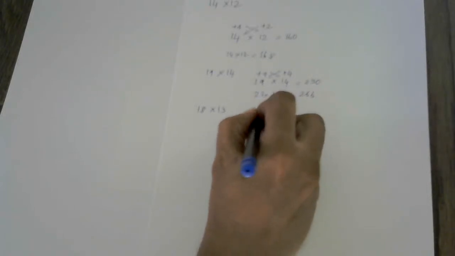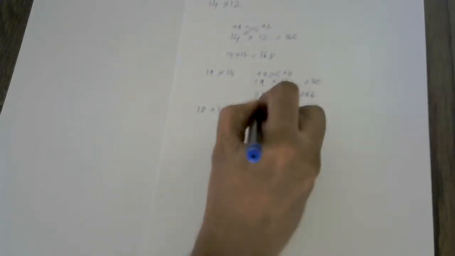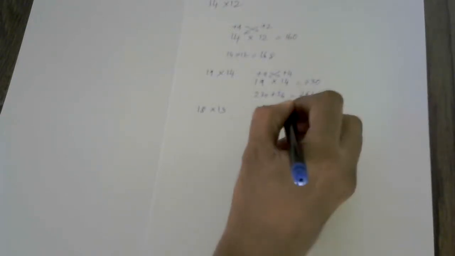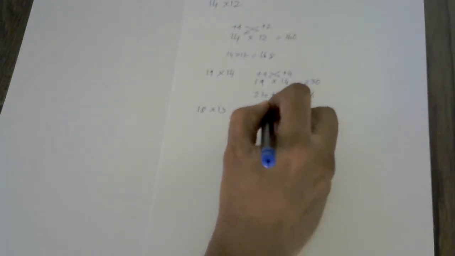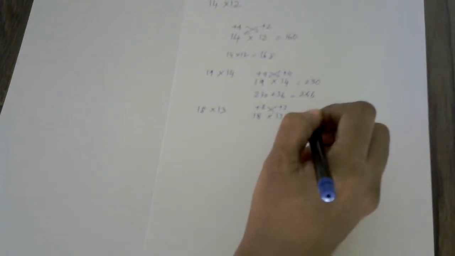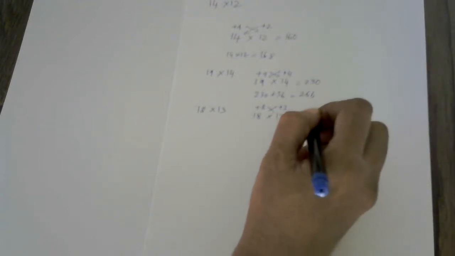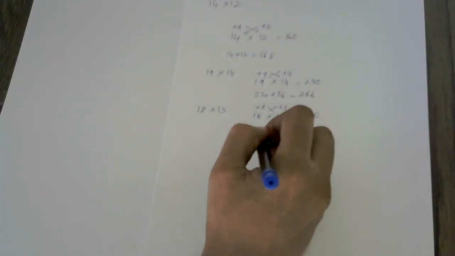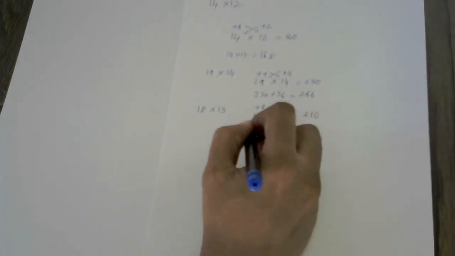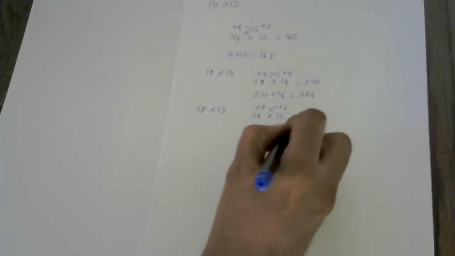Okay, so 18, 13, this is plus 8 and plus 3, then cross add it, so you get 21, and place a 0 after the sum as obtained, and the product of the two top numbers would be 24, that is 210 plus 24 gives 234.